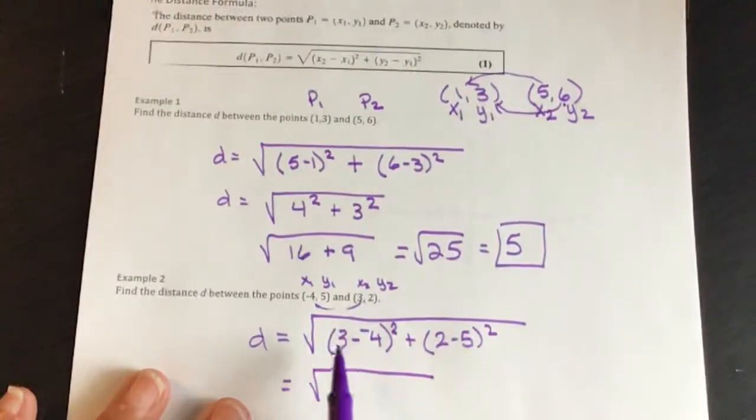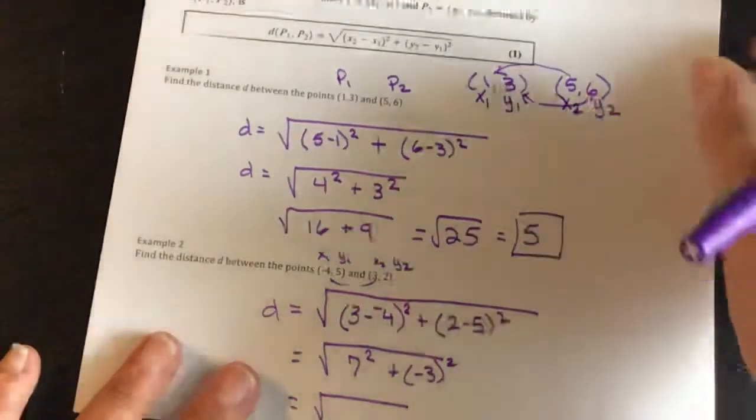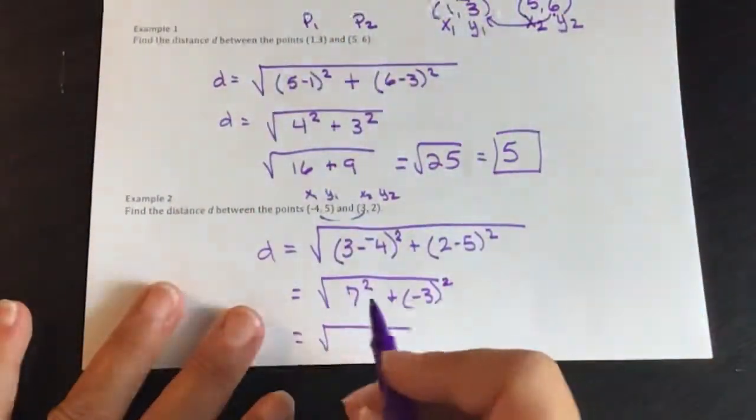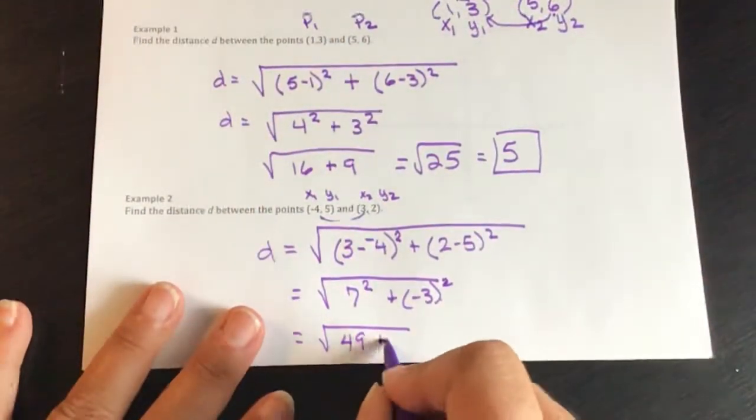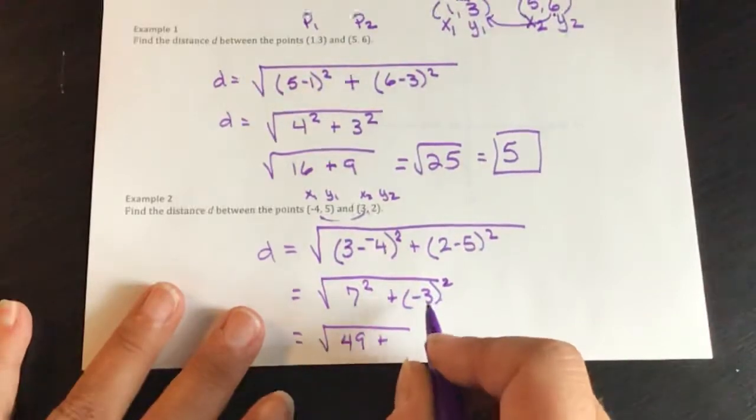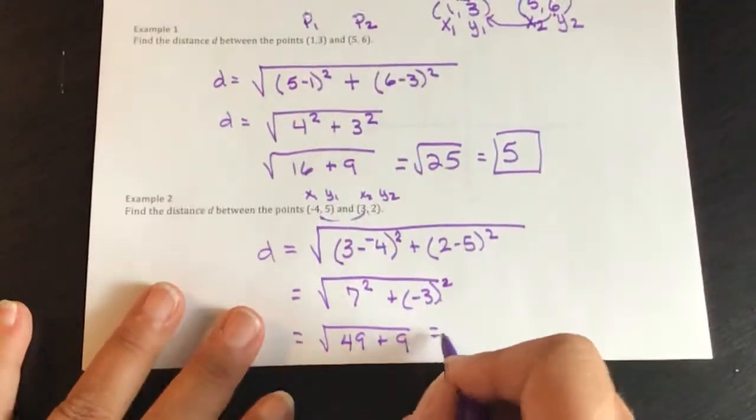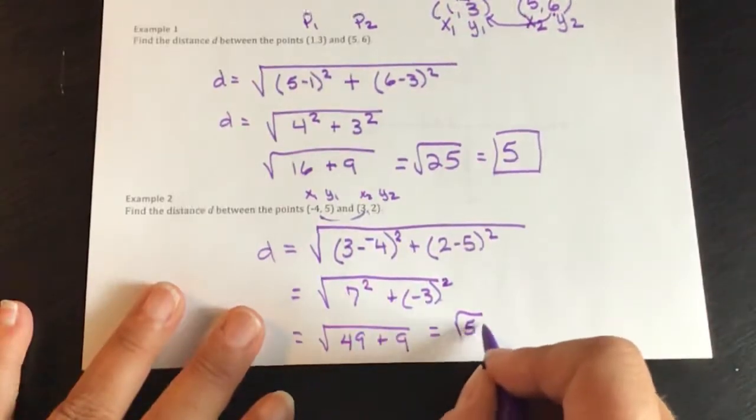All right, so we have to be careful when we're adding and subtracting with negatives. 3 minus -4 is positive 7. 2 minus 5 is -3. And I'm going to square each of these. And notice anytime I'm squaring a number, I'm always going to end up with a positive, two positive values that I'm adding together. All right, so this would be 49 plus -3 times -3 is positive 9. And this is the square root of 58.